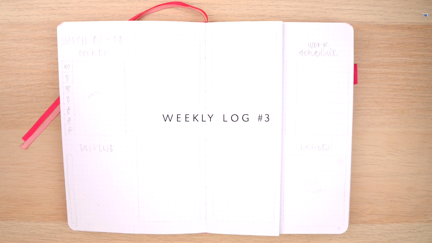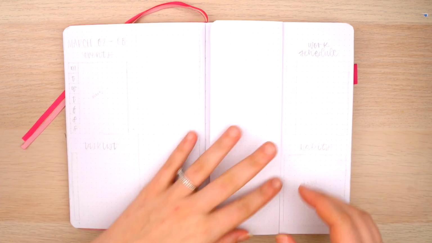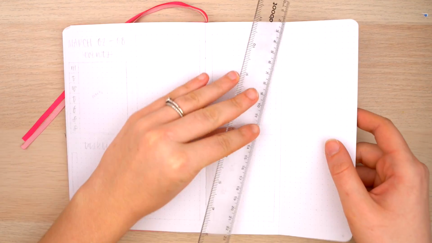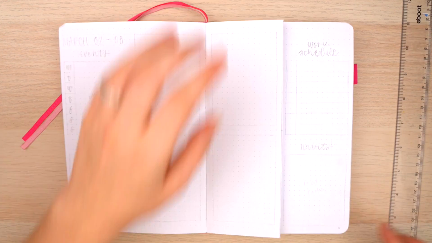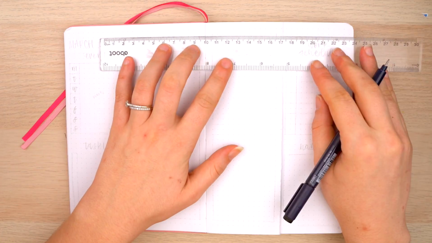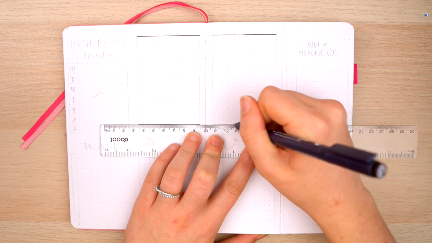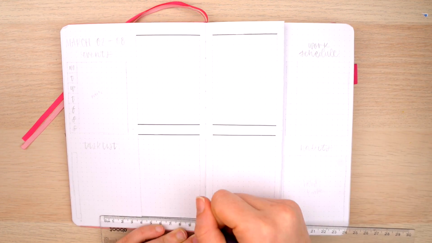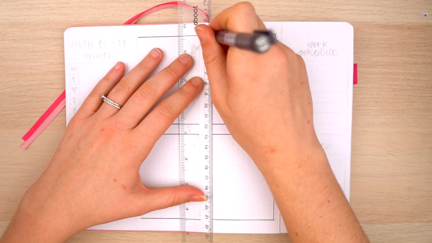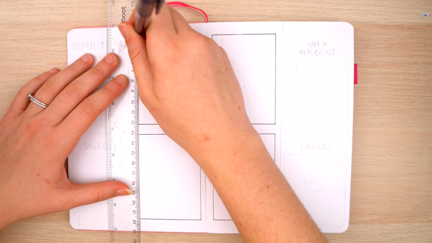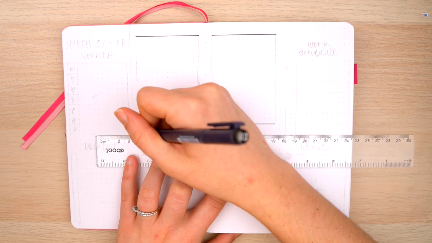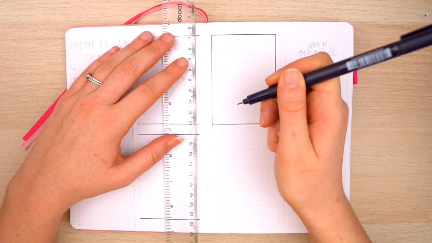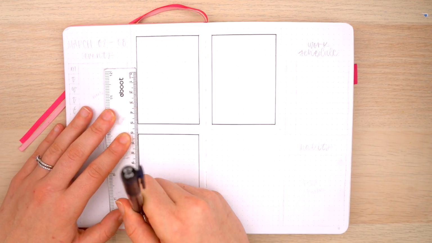Moving right along, it's time to set up weekly log number 3, which is going to be a Dutch door style weekly log. To start off this setup, I'm going to cut off half of the right page right down the center, and this is going to create my Dutch door, or this weird little flap in the middle of my spread. This is going to afford me some extra space on the spread to cram in a bunch of extra sections, since no matter which way I flip my Dutch door, I'm still going to be able to see everything on the left and right sides of the spread.